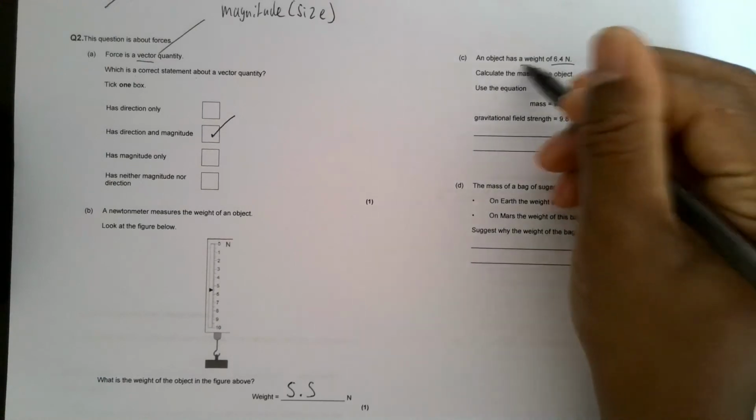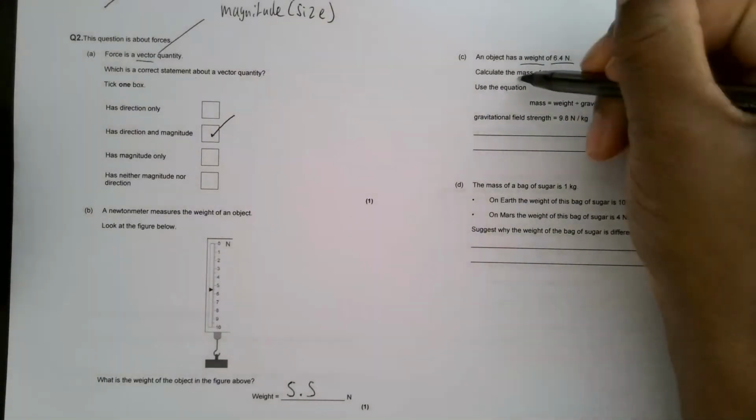Question C. An object has a weight of 6.4 newtons. Underline that again. Calculate the mass. They're trying to find the mass this time.